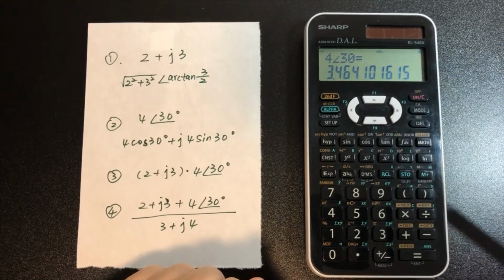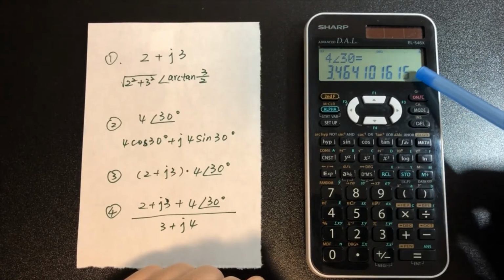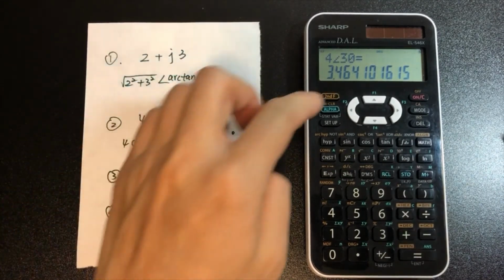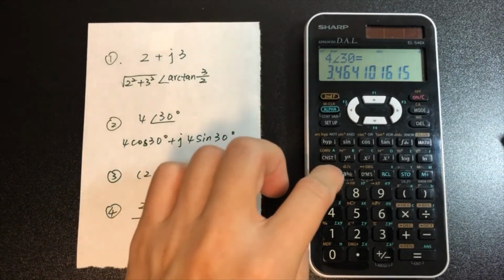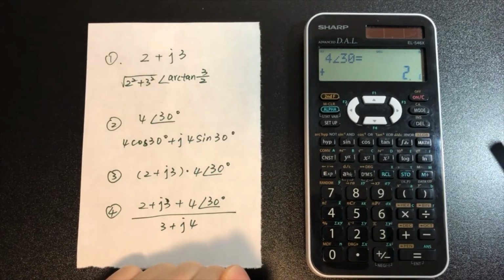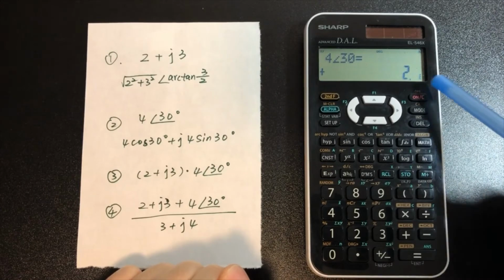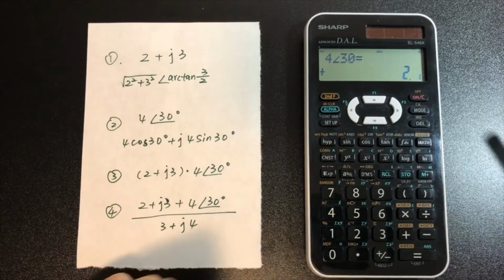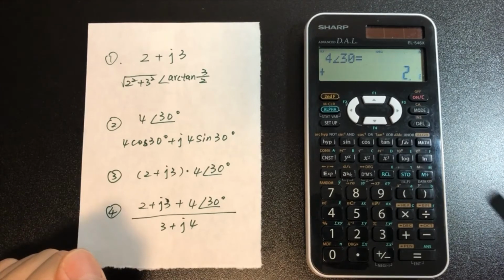However, the calculator is showing in rectangular form. The current is the real part, 3.46 something, right? That's the real part. You want to see imaginary part, you press second function and press this EXP. Now this is the imaginary part, right? You see the indicator i there. All right, so that's how we enter a number in polar form.